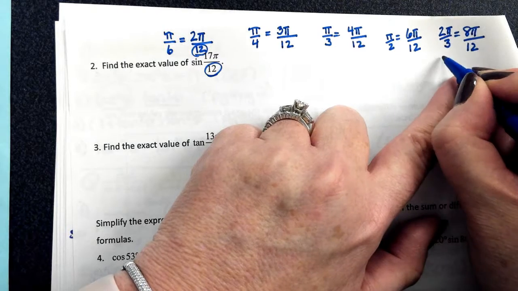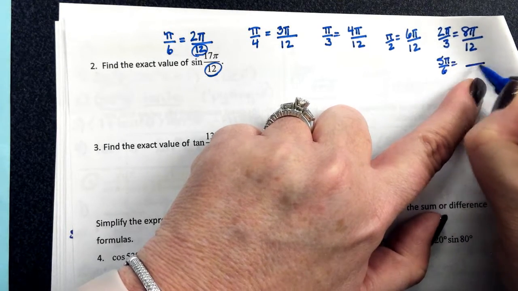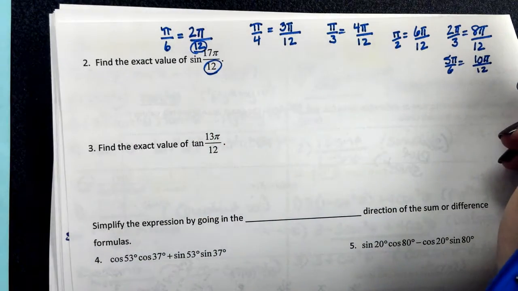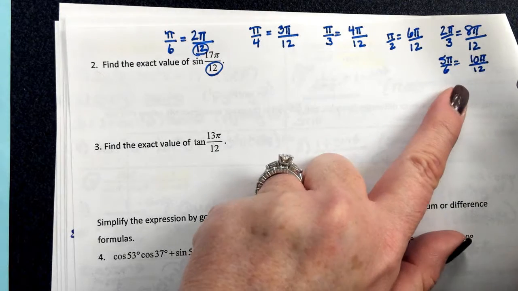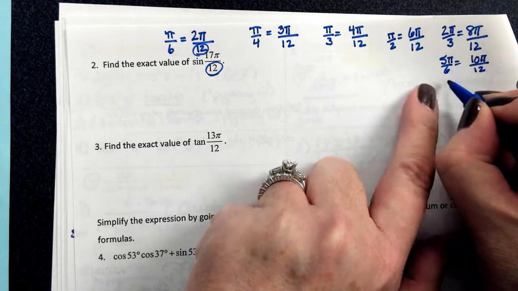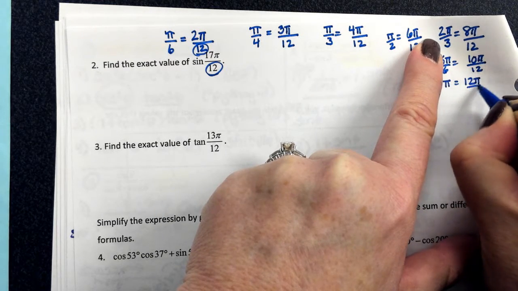I could go into 5 pi over 6. Can you add more than 2 together, or just only 2? No, it has to be 2. I also can consider pi, which is 12 pi over 12.